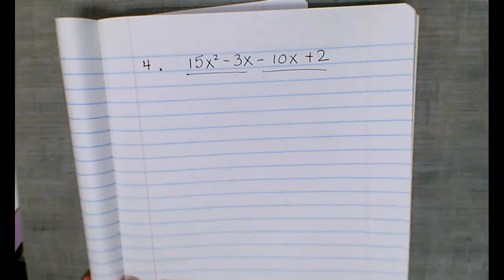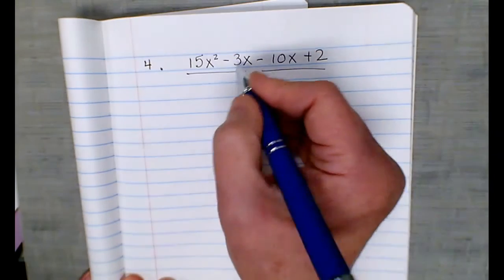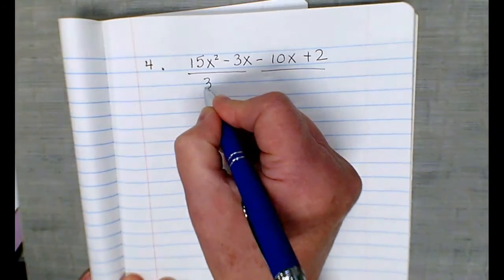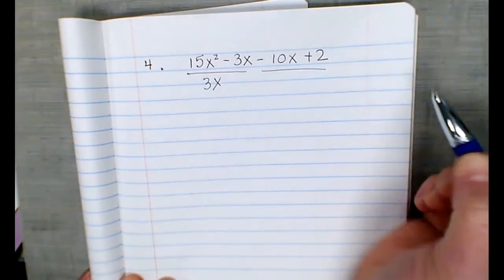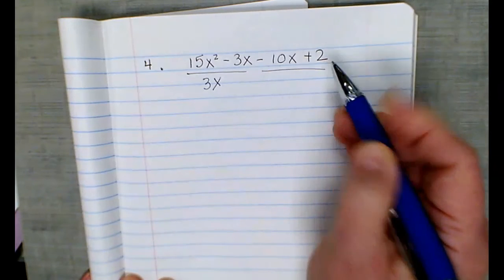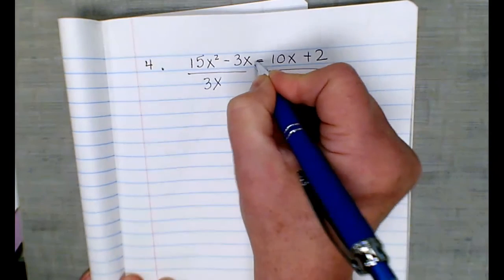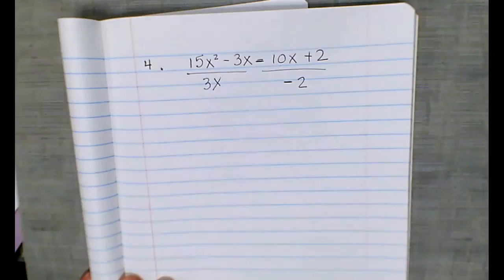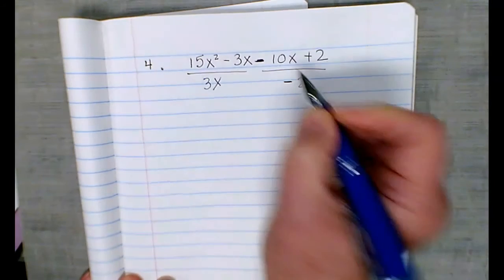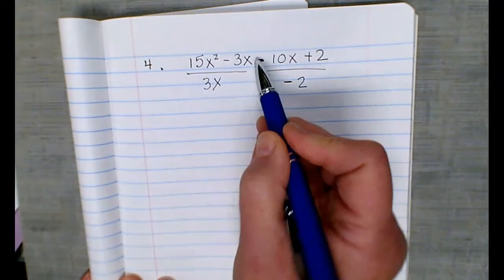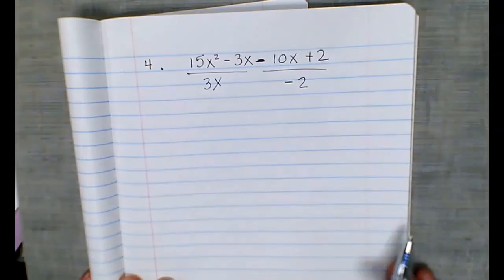Look at the first group. 15, 3. 3 will factor out of that. They both have an x. 10 and 2. Whatever this sign is, that's what I need to factor out. If this is negative, this needs to be negative. If it was a positive here, then I would factor out a positive.